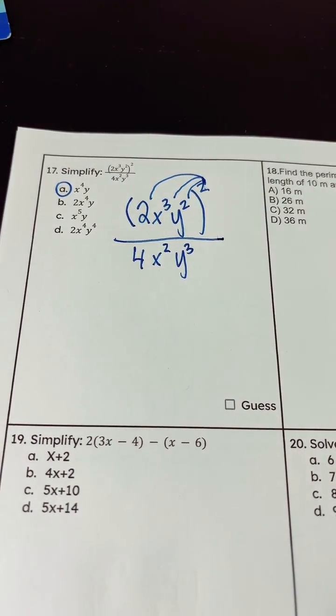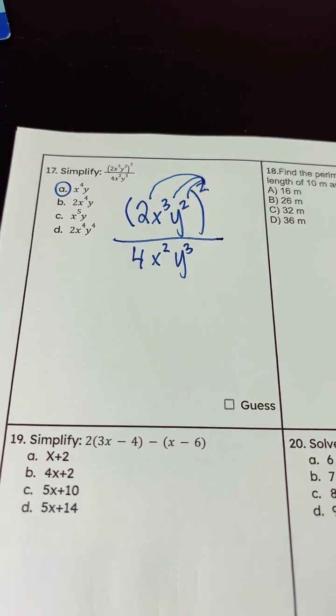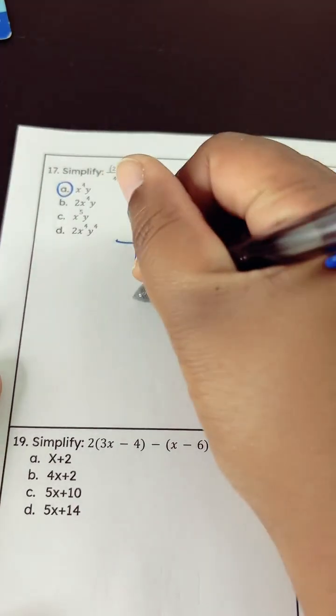Times it. Good. Multiply. Good, Des. Good, Chad. 4. Ludi said 4. 4x squared. Good, Mel. 4.